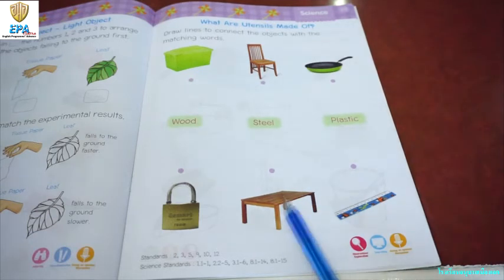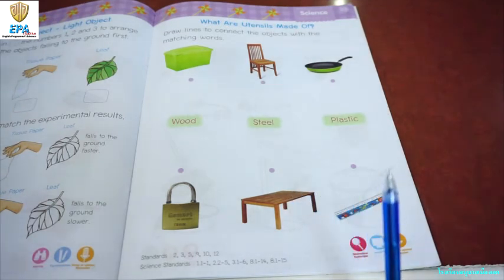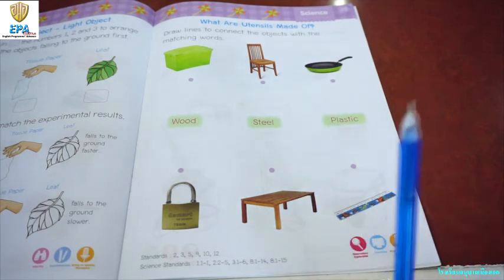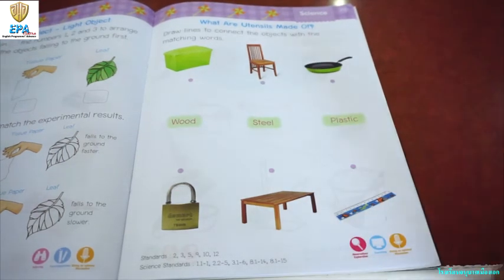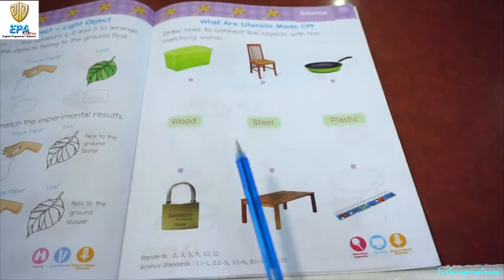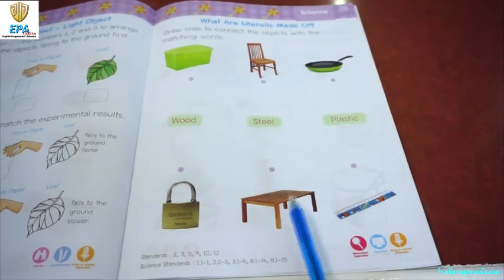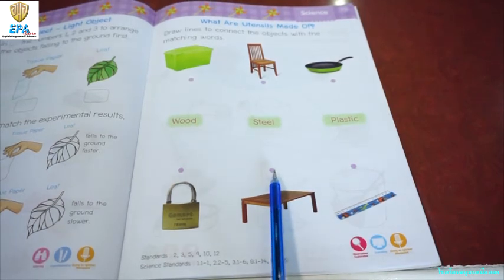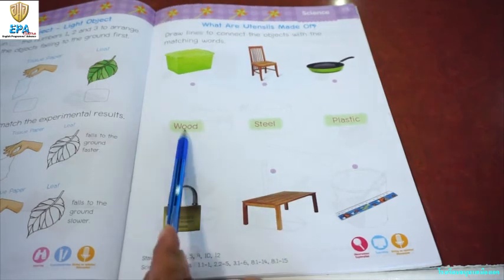How about this table? What is this table made of? Is it made of plastic? No. This table is made of wood. You are doing great, kids. So this table is made of wood. Now what we are going to do is to draw a line from this point to the word wood.